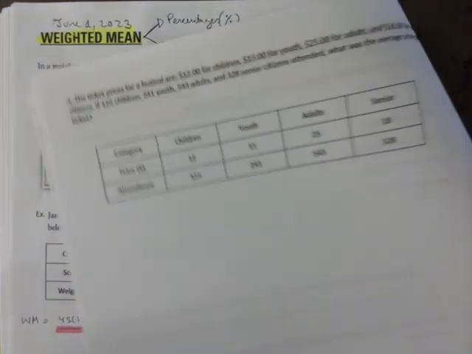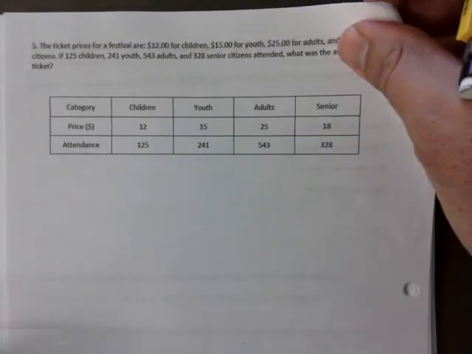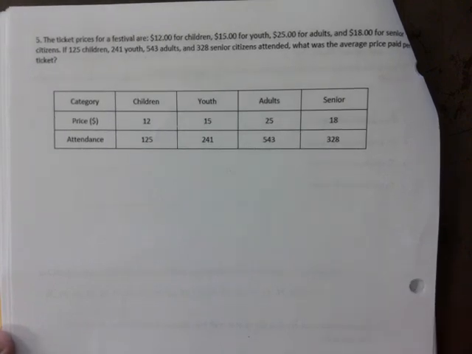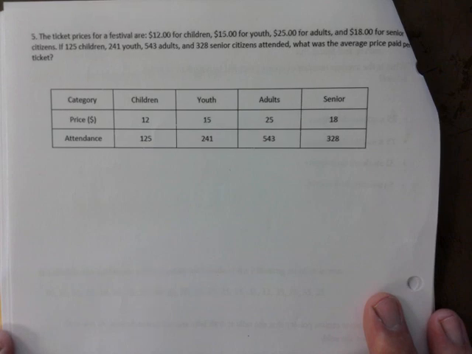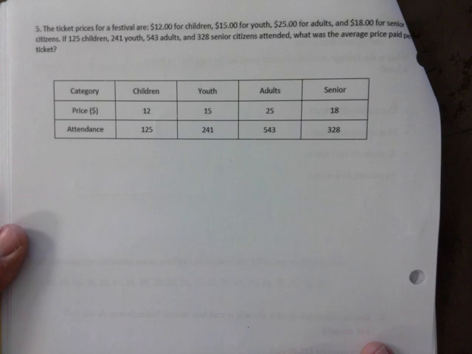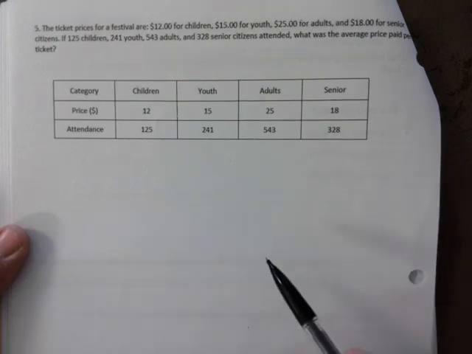Let's go to 47. I want you to try 47 right off the bat. There's a chance that some of you may have done this already. If you completed this one, just keep going on page 48 or 49 if you want to continue reviewing. But I would like you to try this one. Would you be able to figure this question out? You should recognize that it is weighted mean, and you should be able to do the 3 steps: multiply, add, and then divide and get the right answer.